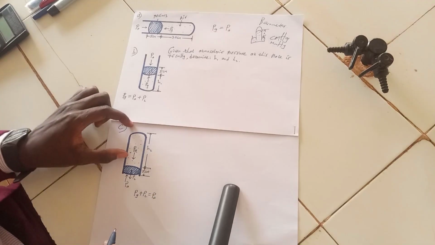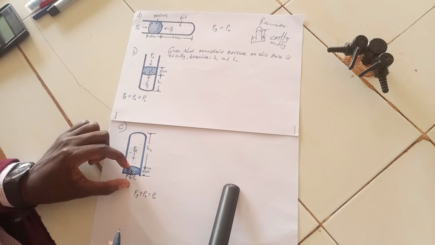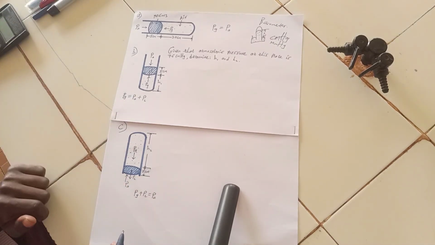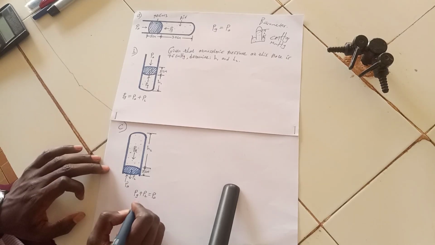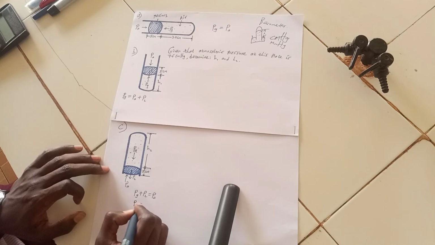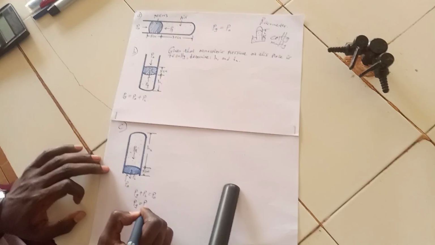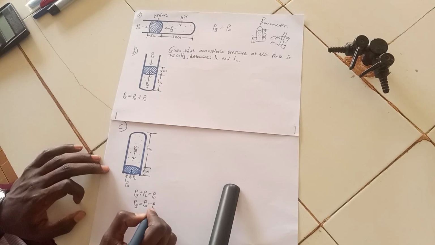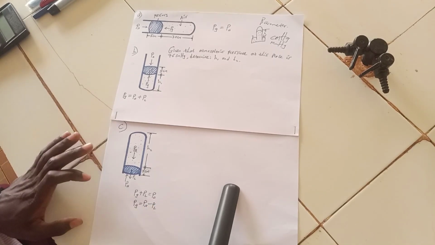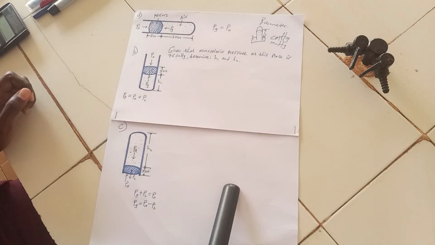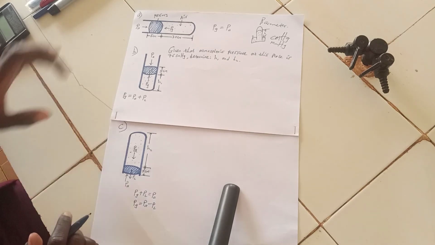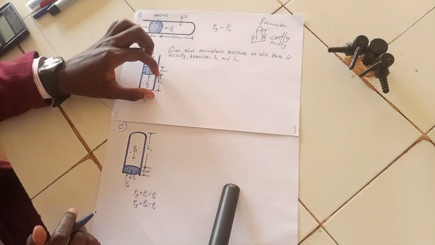In other words, pressure of the gas plus pressure due to the liquid, which are all acting towards the lower side, is equal to the atmospheric, which is acting on the upper side. And that means, because our interest is PG, PG is equal to PA minus PL. In other words, pressure due to the gas is given by atmospheric pressure minus pressure due to the liquid. So let's see how now we get this height 1.